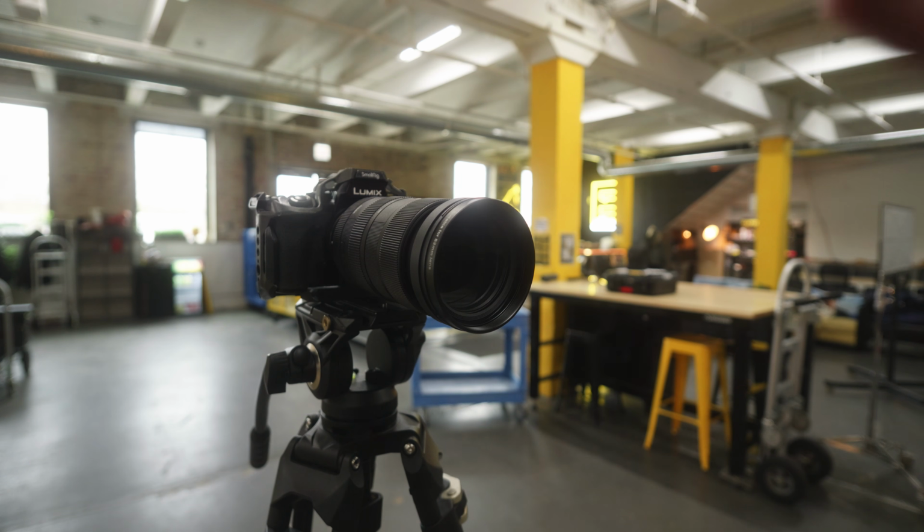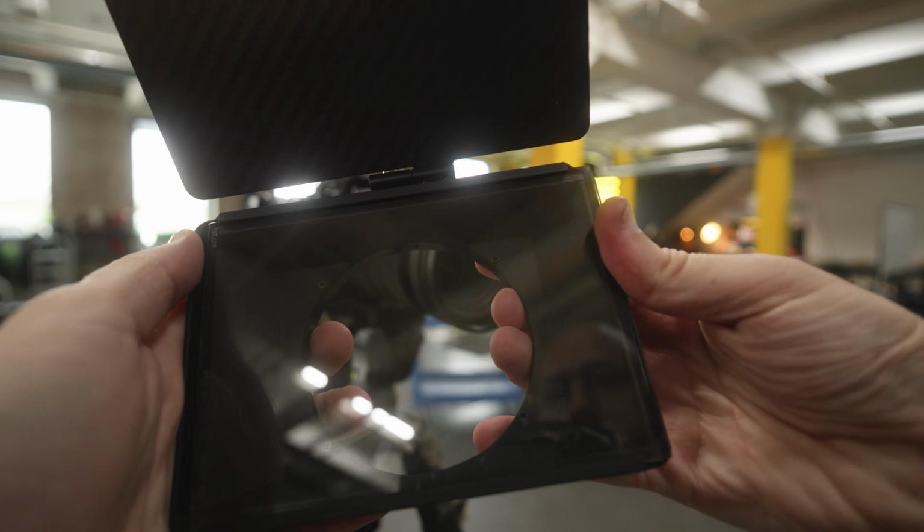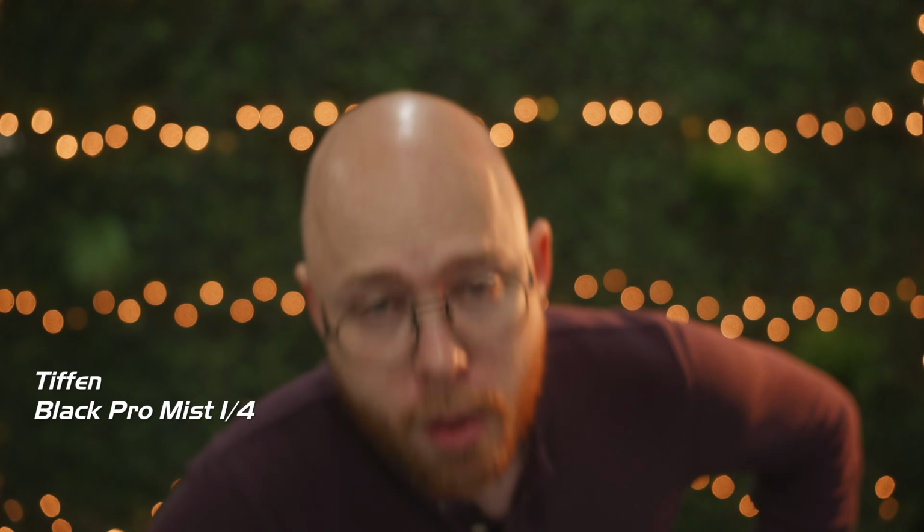Oh, here we go. YouTube's favorite filter, the Black Pro Mist, a legendary filter. I think it works best because it does a little bit of everything. It takes the edge off the resolutions just a little bit, blooms the highlights just a little bit, and reduces the contrast, but not too much. Great overall filter. I actually tested a lot of strengths of the Black Pro Mist, so let's get into it.